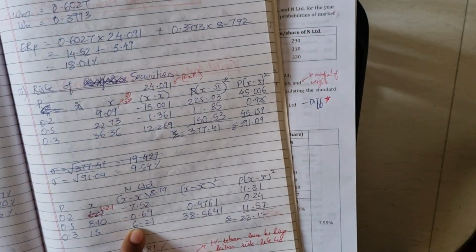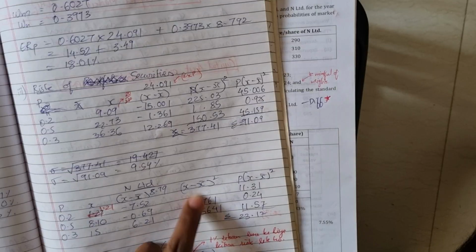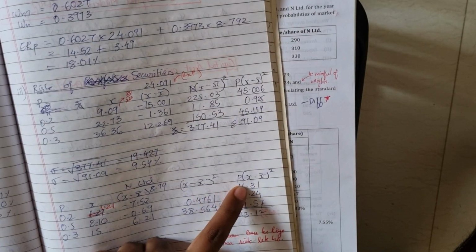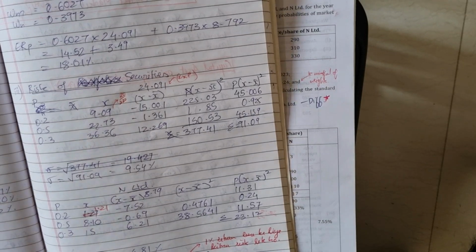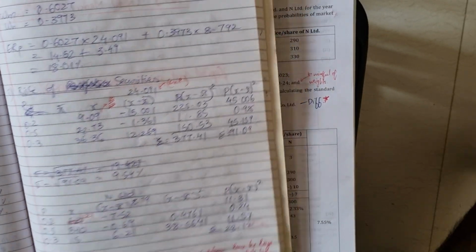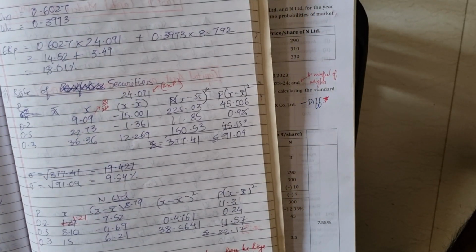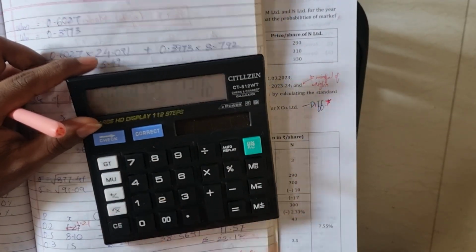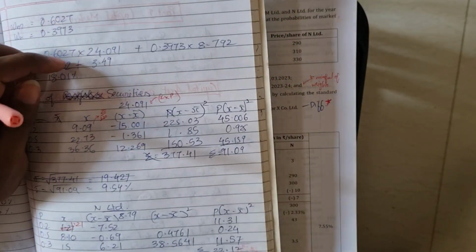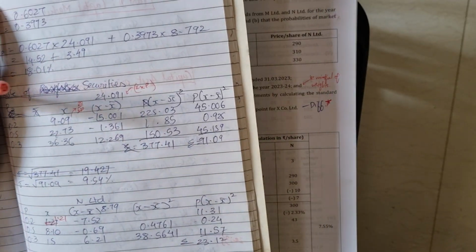So I get x minus x bar, we multiply it with probability, and we get 23.12. This is my variance. So we square root it, we get 4.8 as the standard deviation of security N for Nugget.